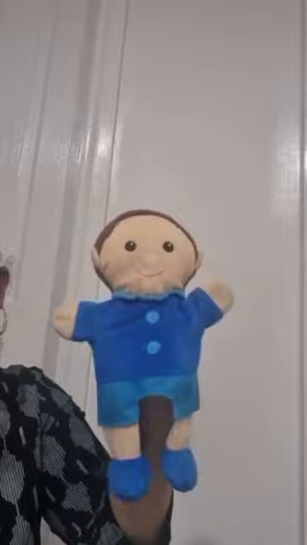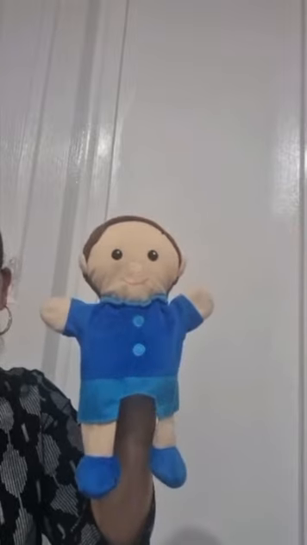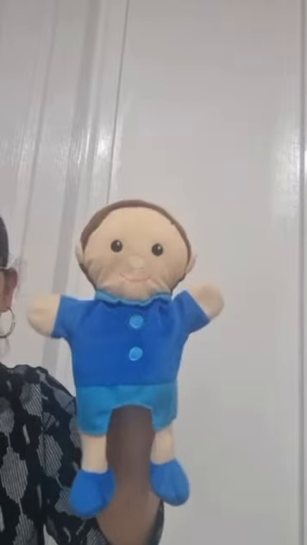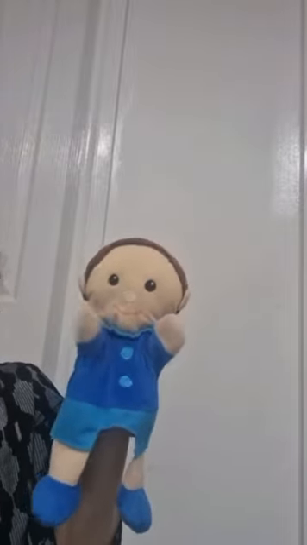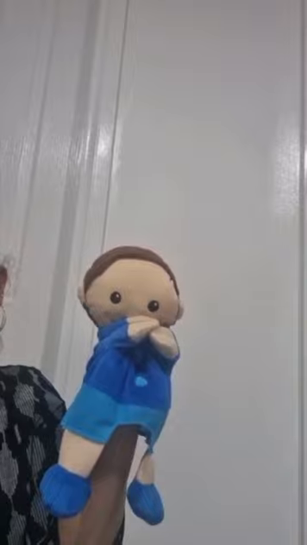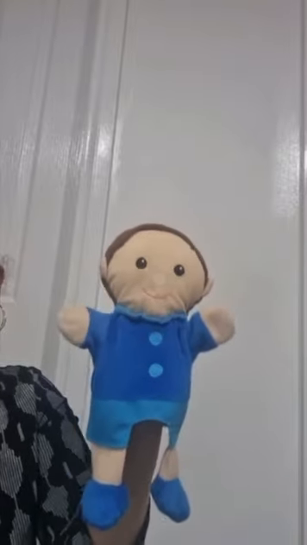I plan to use Happy Jack during group times, especially when the focus is on emotional regulation, friendship, or mindfulness. For example, Happy Jack might visit the group to talk about feelings, being nervous, or missing a parent. He can model taking deep breaths or using words to solve problems. We might use him in role play to talk about being a kind friend or including others in the play.